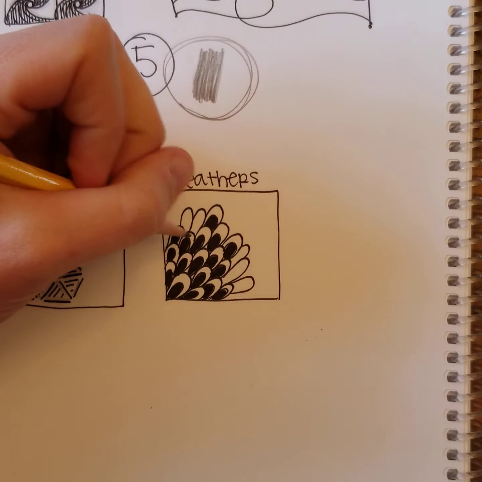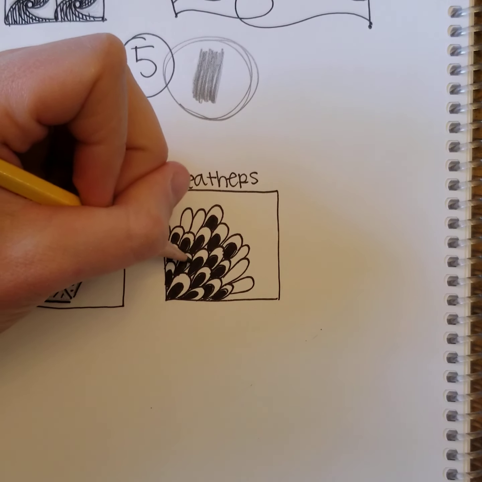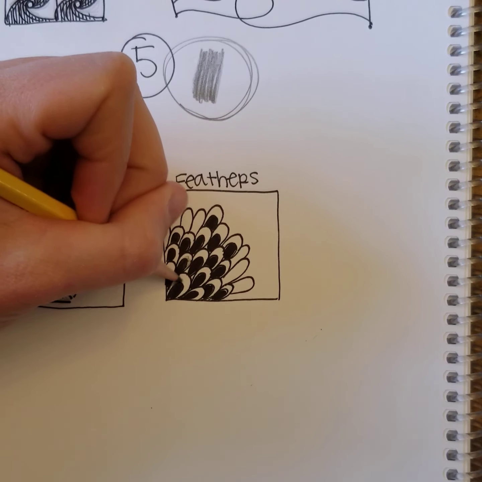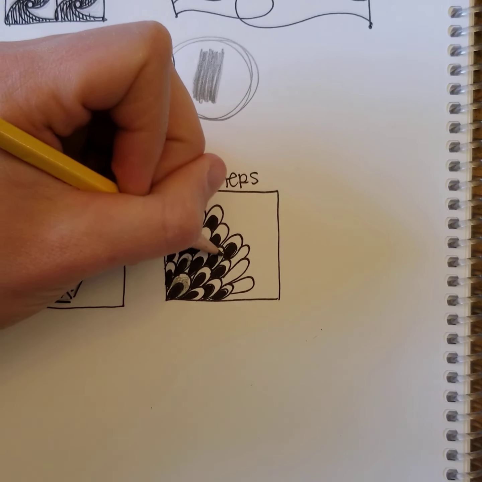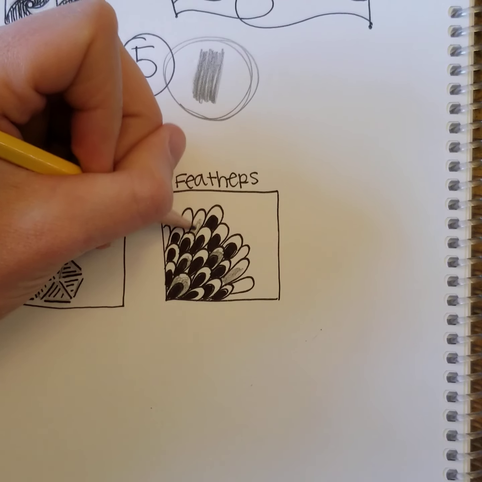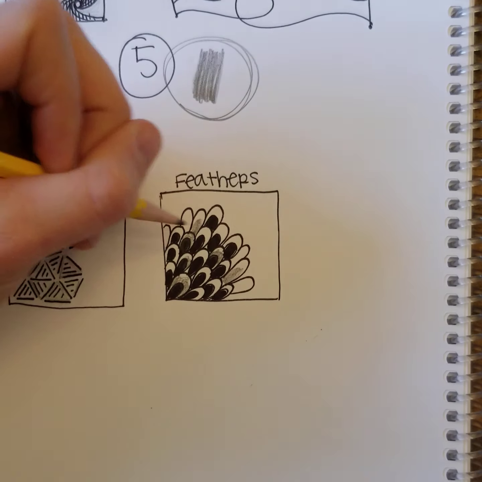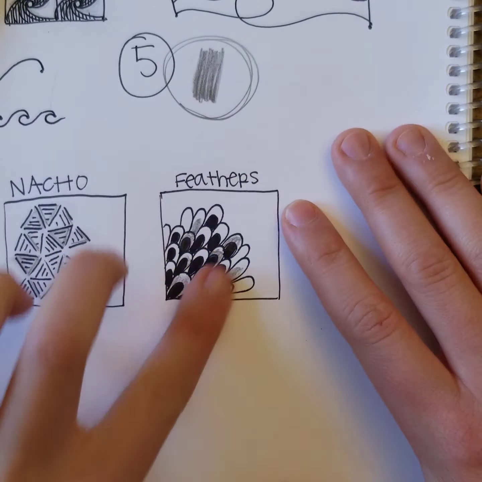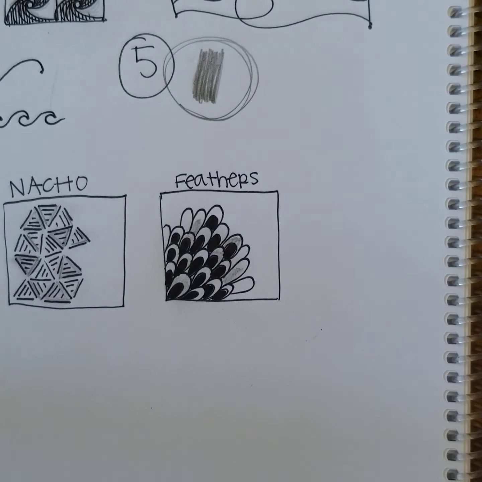Then I'll come in with my shading, and I think for this one I'm just going to shade some random feathers, just to give it a little bit of depth.